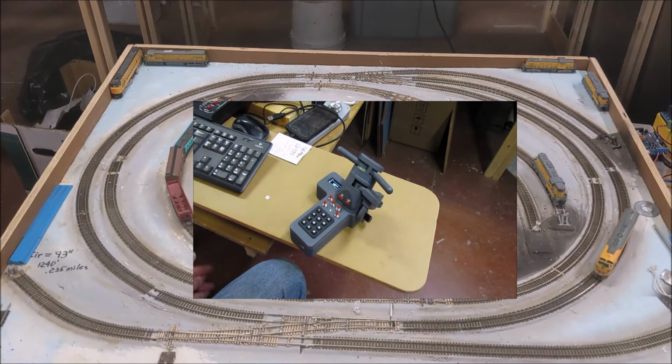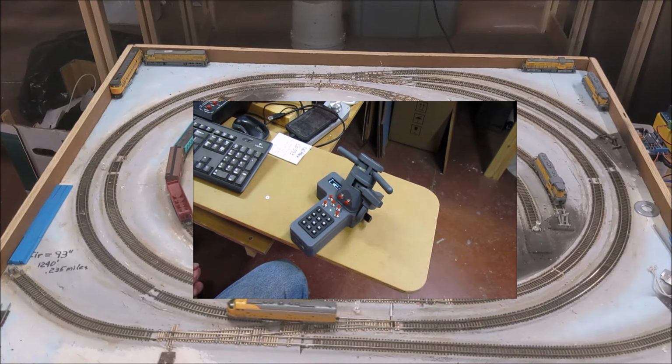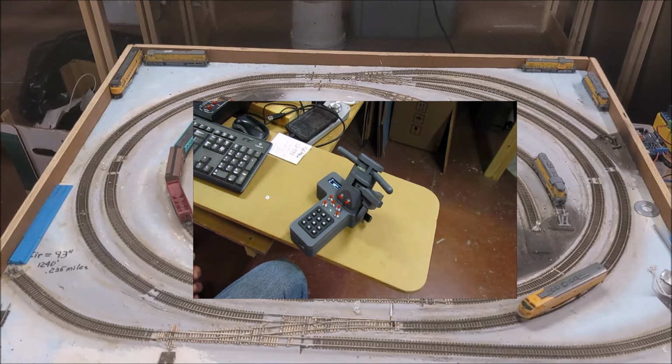This way, I speed match my locos, not to each other, but to the throttle, so that they're all speed matched to the throttle. So 45 miles an hour is 45 on any of them. So that way, if I consist them, then they will all run the same speed when it's at 45. They all run 45 miles an hour.